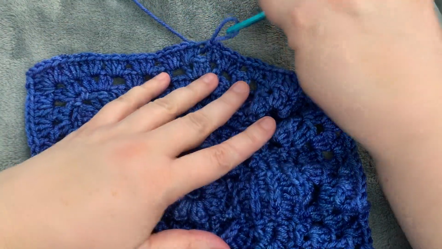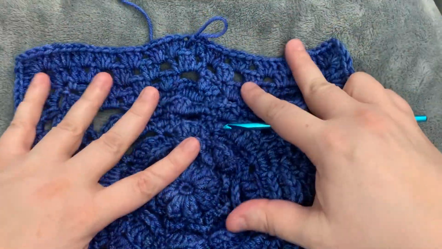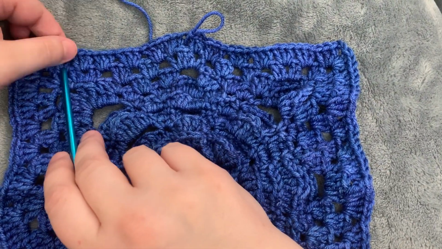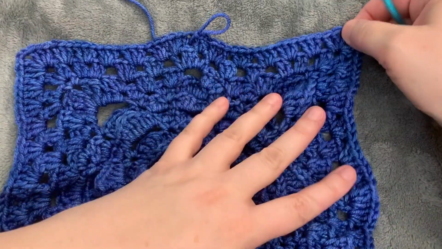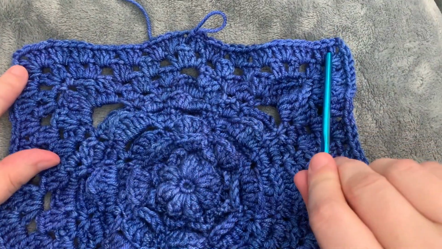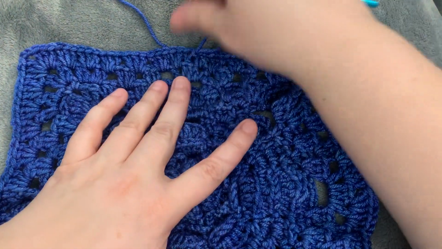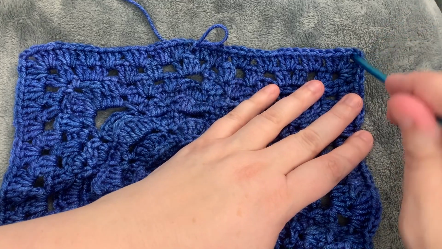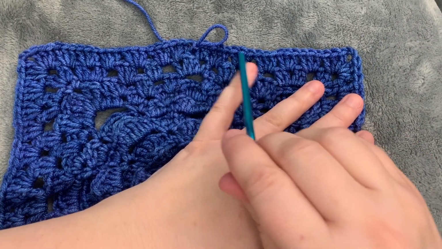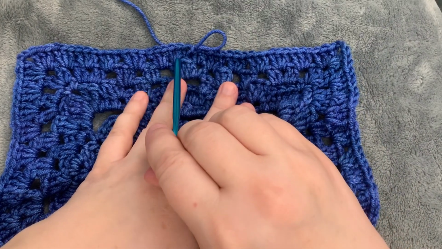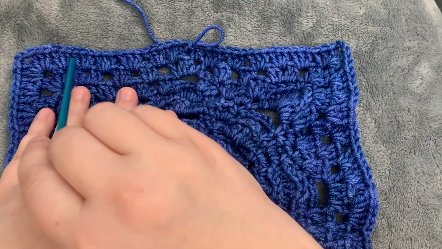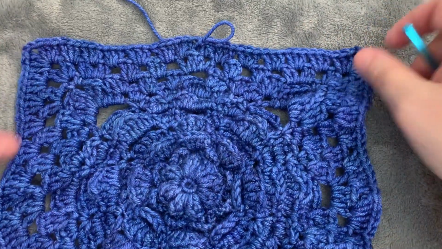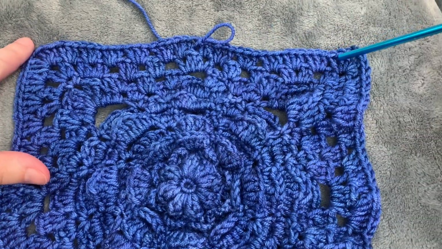So when you're done with round 17, assuming you actually get 3 double crochets in each of the spaces, which you might want to count first, you should have a total of 14 sets of 3 double crochets across each side. So when you start in the chain 2 in the corner, from there you should have 1, 2, 3, 4, 5, 6, 7, 8, 9, 10, 11, 12, 13, 14 to the next chain 2 space of the corner. So you will want to go ahead and count those before you begin.